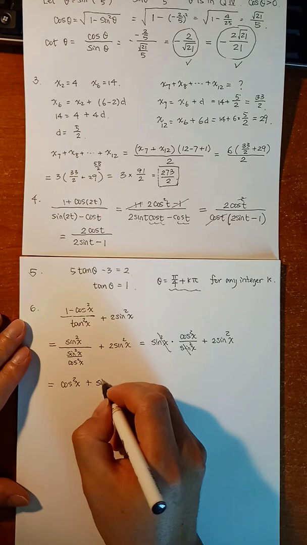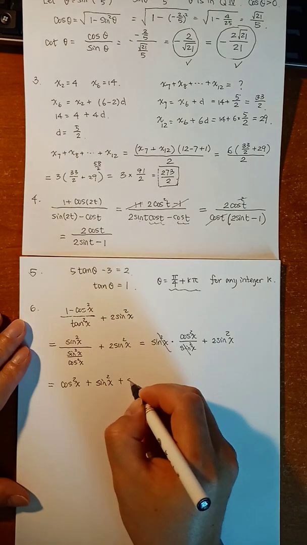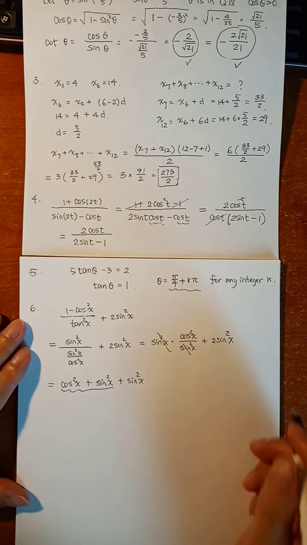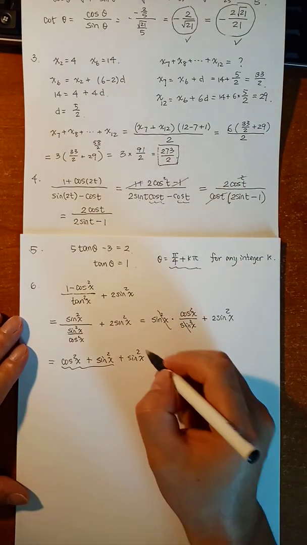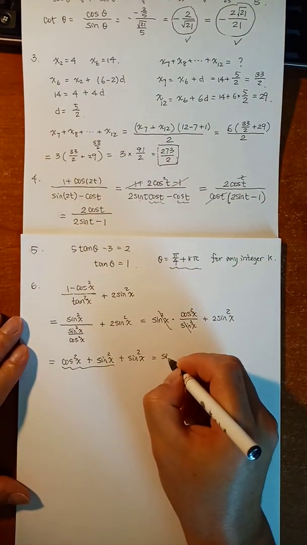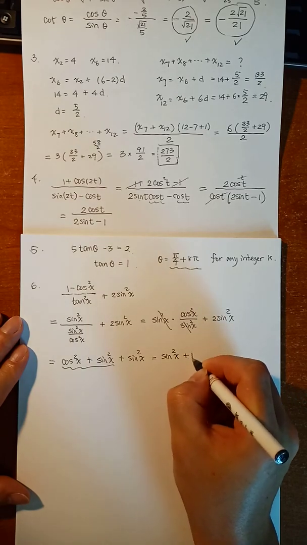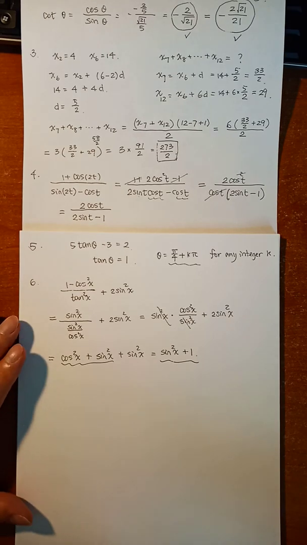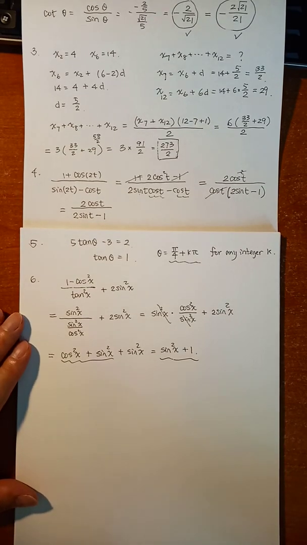2 sine x squared, let's just write them as a sum, because we are going to use the identity cosine x squared plus sine x squared is equal to 1. So it's equal to sine of x squared plus 1. This is the right-hand side. So we do have this equation as an identity. It is an identity.